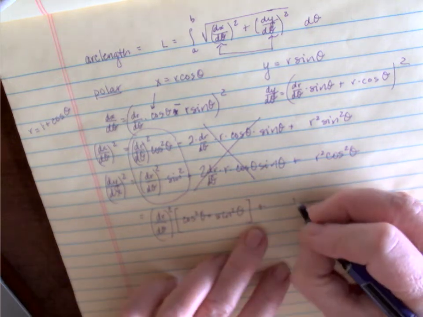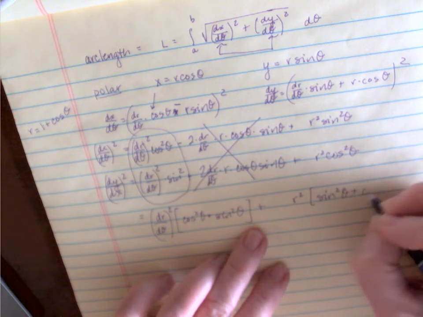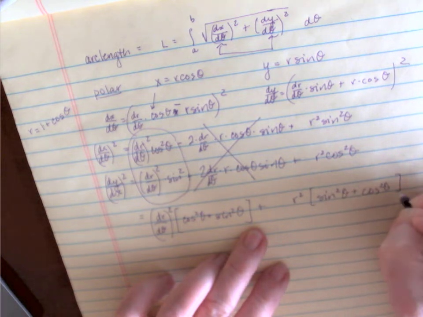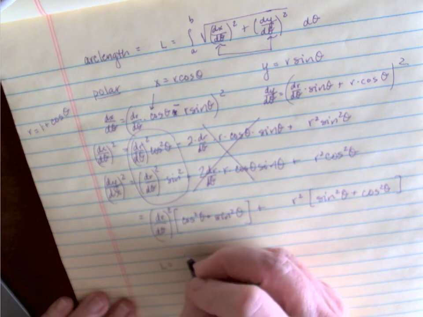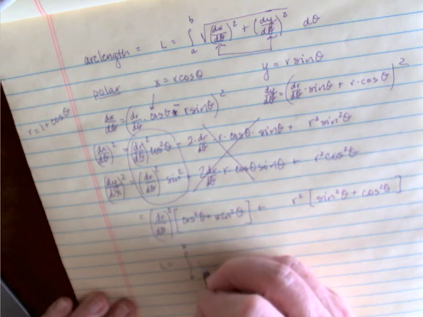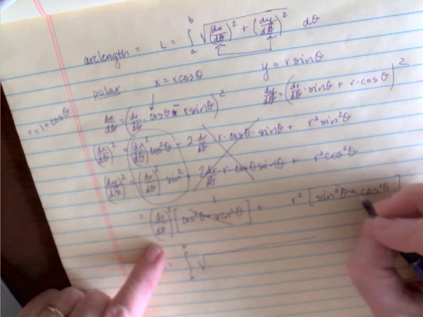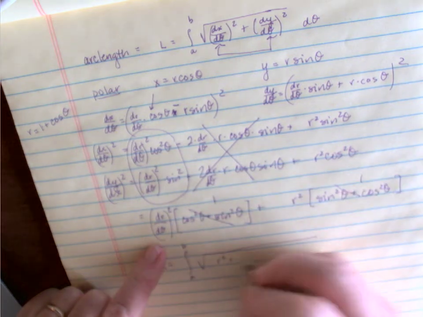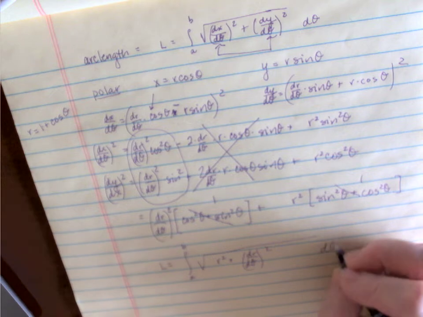And for the last two terms, I'm going to factor out the r squared, and I'm again going to be left with sine squared plus cosine squared. So our arc length formula simplifies into the integral of the square root of r squared plus (dr/dθ) squared, dθ.